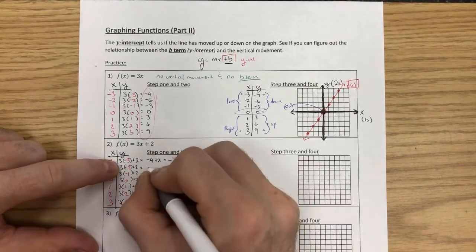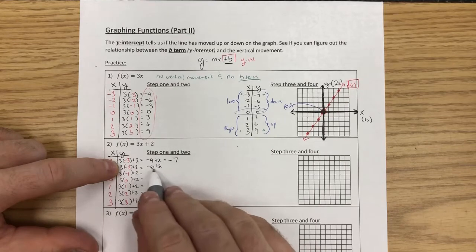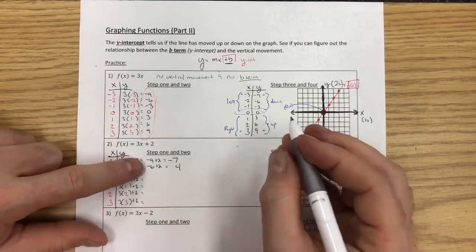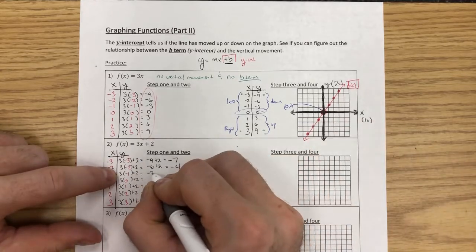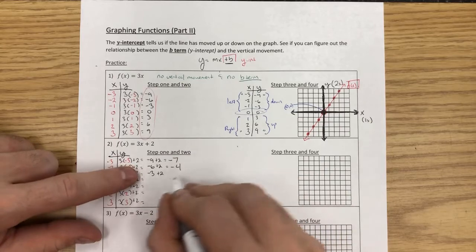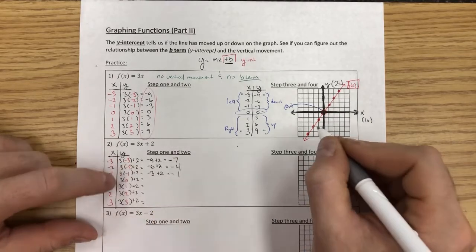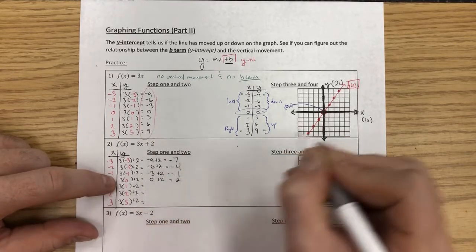Positive times a negative, -6. Again, with 2 different signs, I'm going to take the difference between 6 and 2, which is 4. Keep the sign of the larger one. -3 plus 2. I'm going to take the difference, which is 1. Keep the sign of the larger one. 0 plus 2, 2.